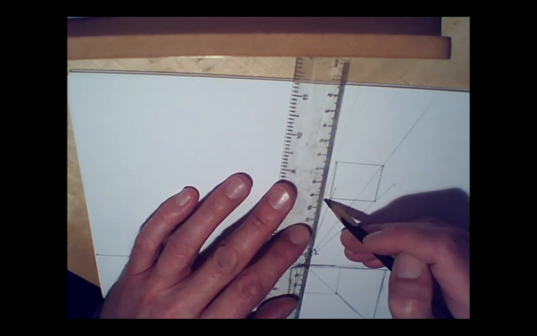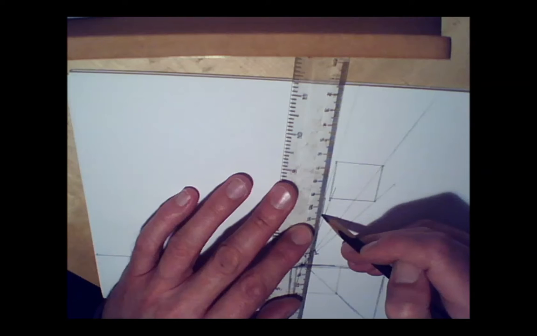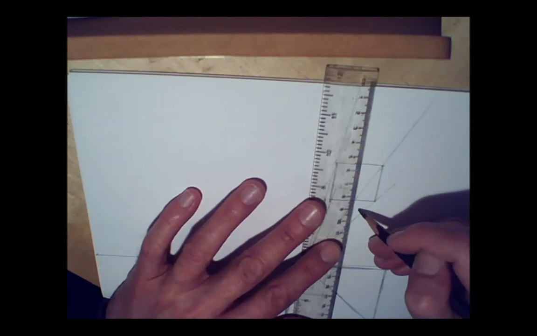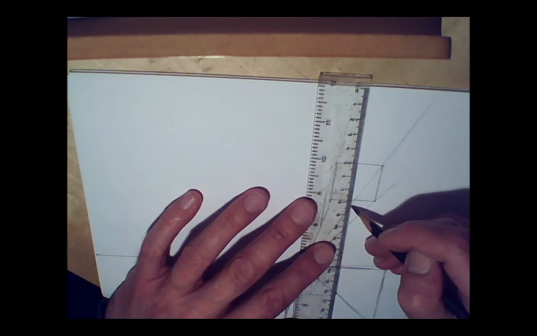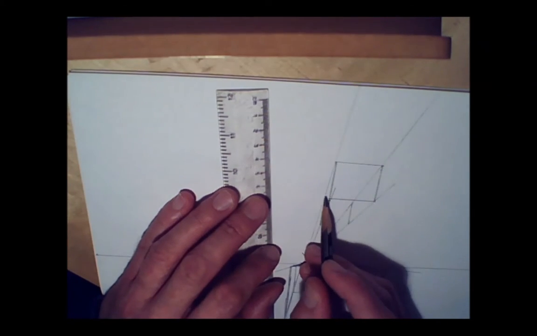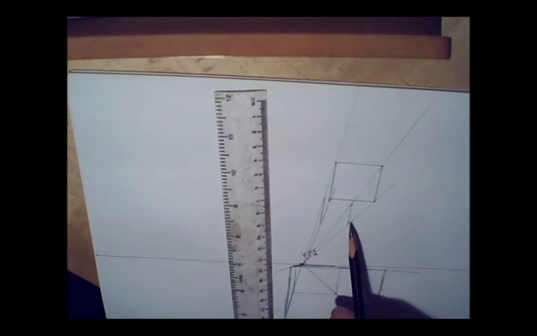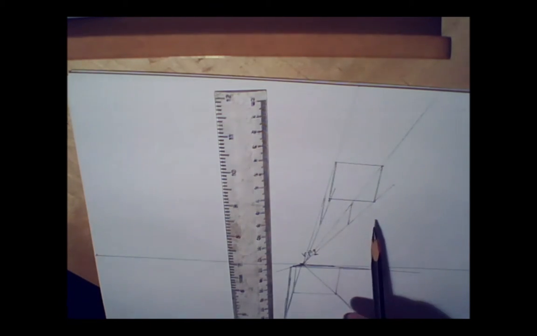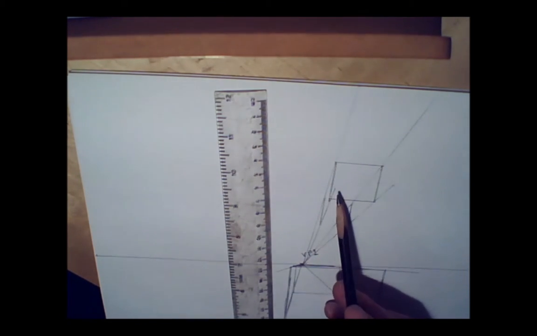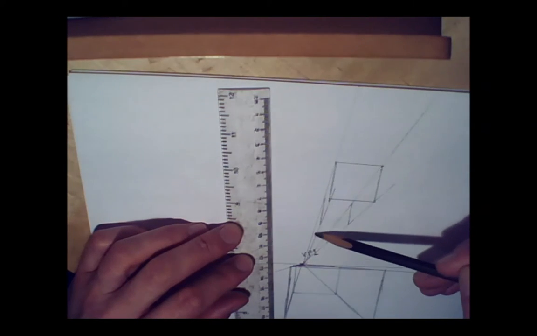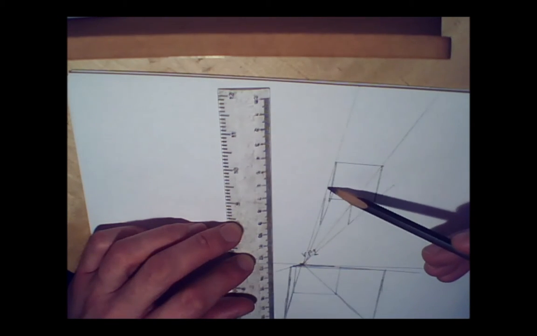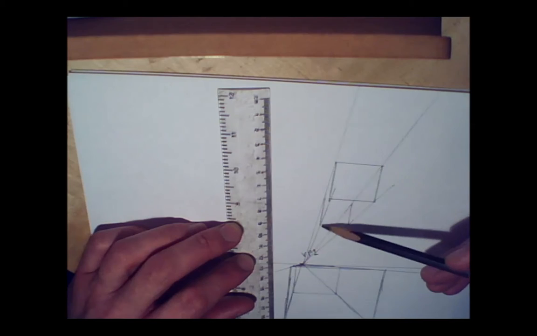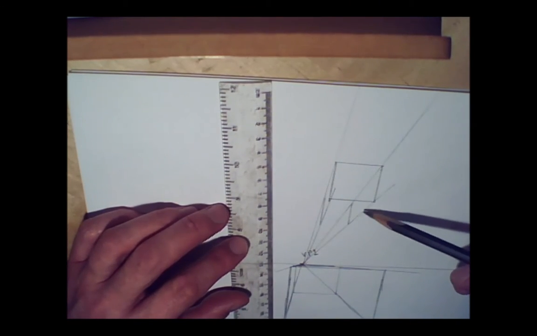and then we will draw in the vertical edges on the sides, or the rear. Again, the thing just to bear in mind is that this angle here is more acute, so this side here is going to appear more foreshortened than this side.